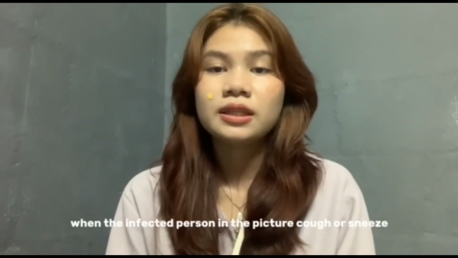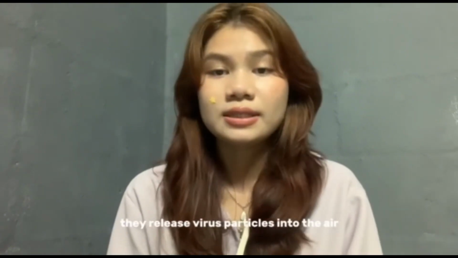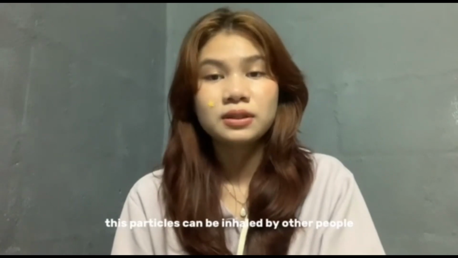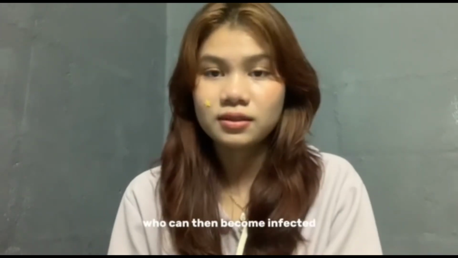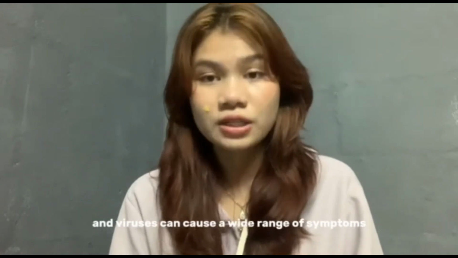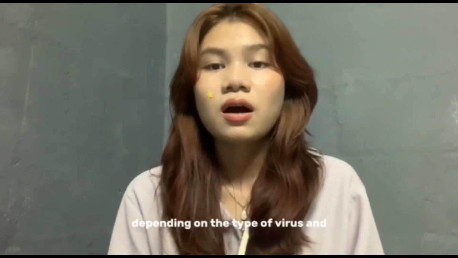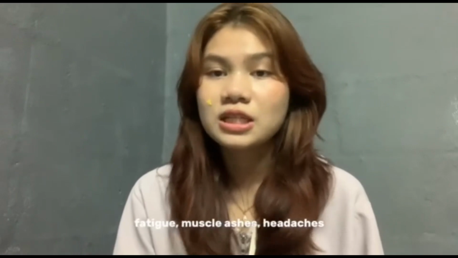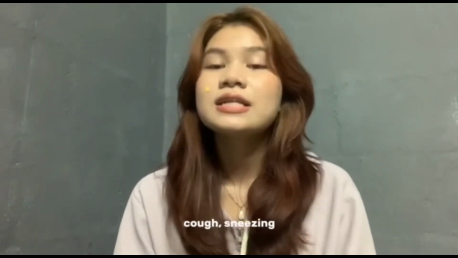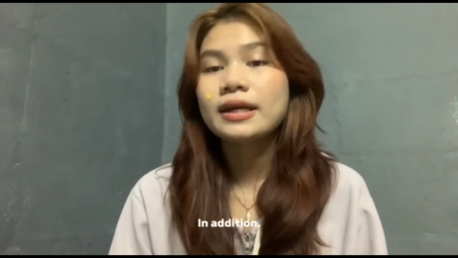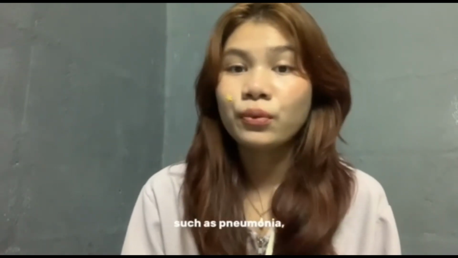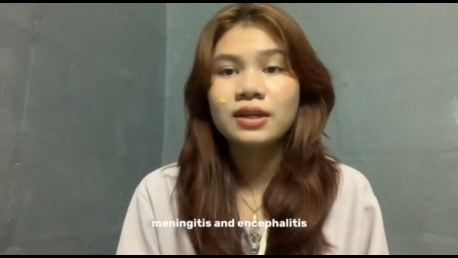When the affected person in the picture coughs or sneezes, they release virus particles into the air. These particles can be inhaled by other people who can then become infected. And viruses can cause a wide range of symptoms depending on the type of virus and the individual infected. Some common symptoms of a viral infection include fever, fatigue, muscle aches, headaches, cough, sneezing, sore throat, and more. In addition, some viral infections can lead to more serious complications, such as pneumonia, meningitis, and encephalitis.